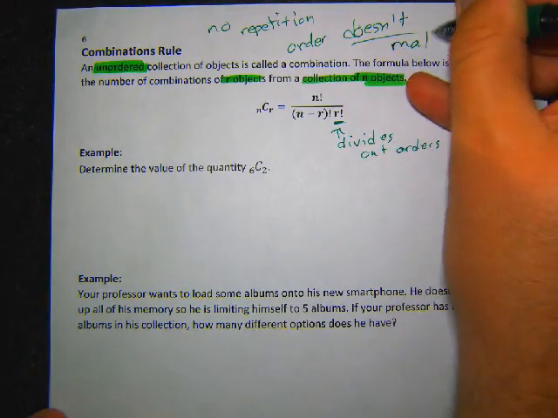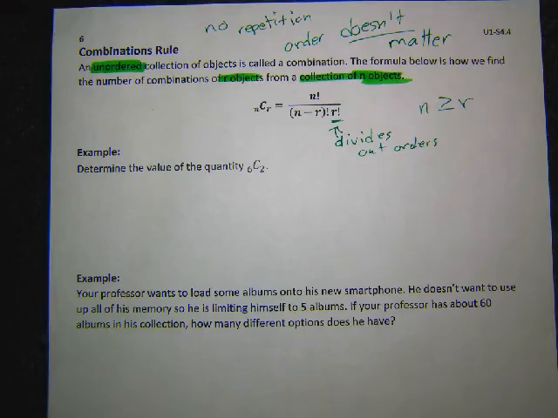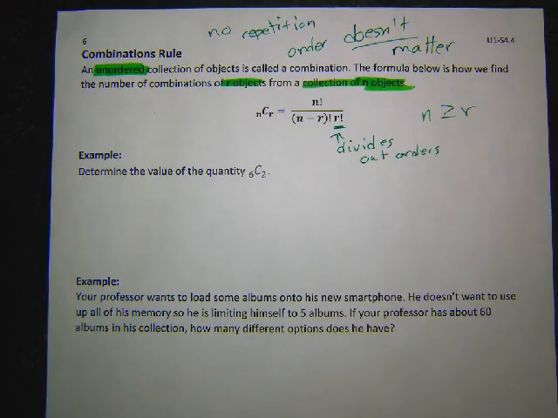So when you're doing homework and quizzes and the test, you always want to look at these questions and think, okay, does the order I'm doing them in matter? Does it matter what order I'm choosing these things? If the order doesn't matter, then I'm fine. I don't have to worry about it. I use the combination rule.